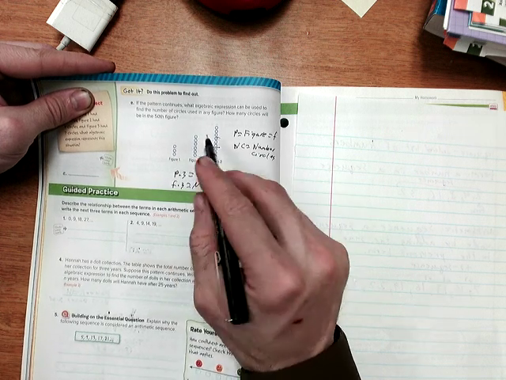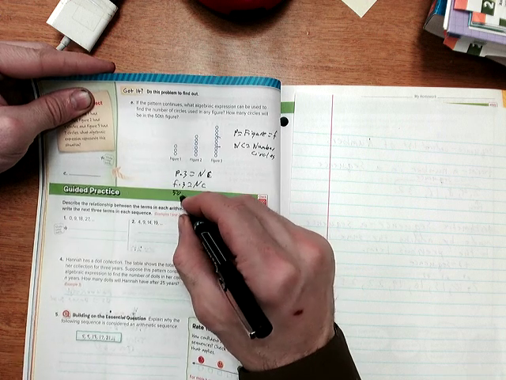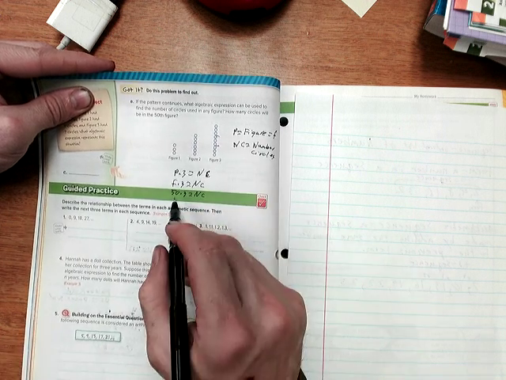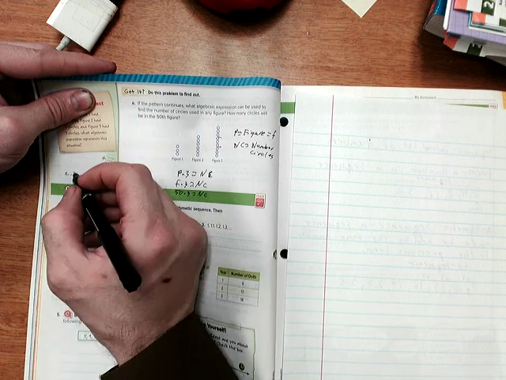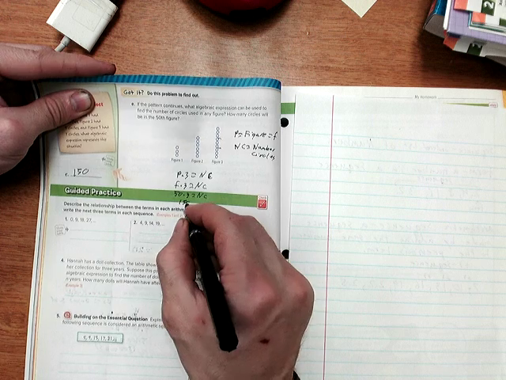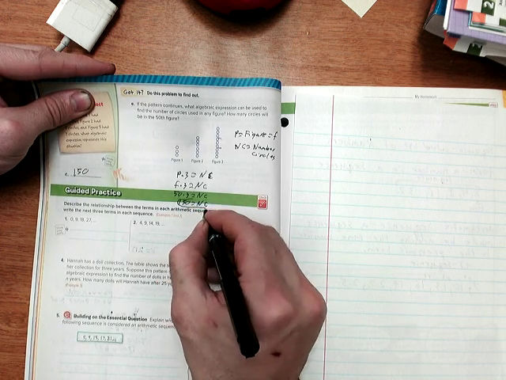If we put in 50, we have 50 times 3 equals the number of circles. 50 times 3 is 150. So we have 150 circles.